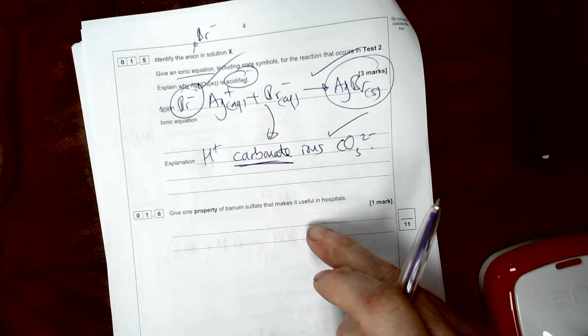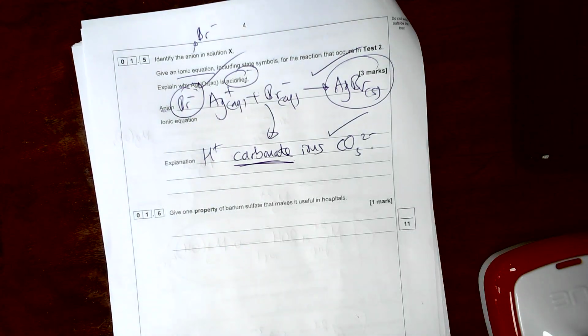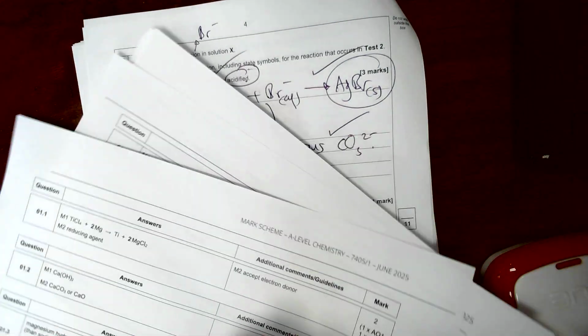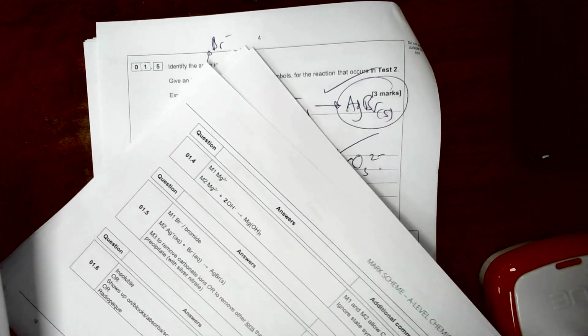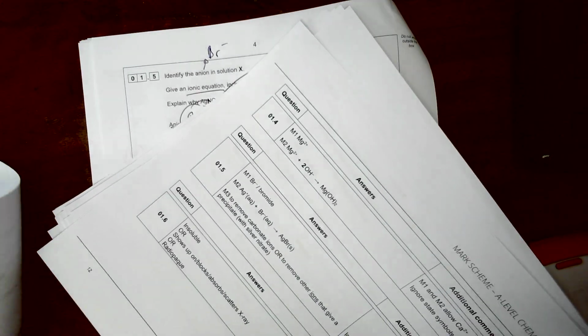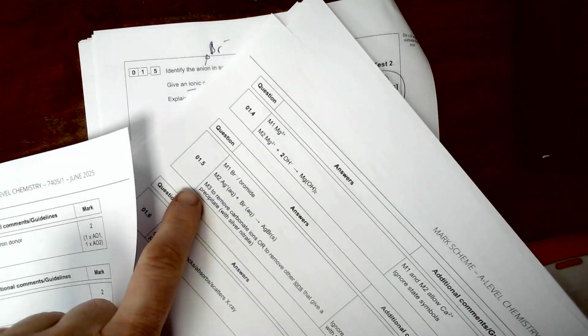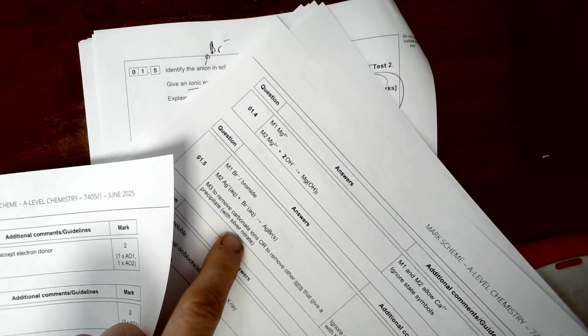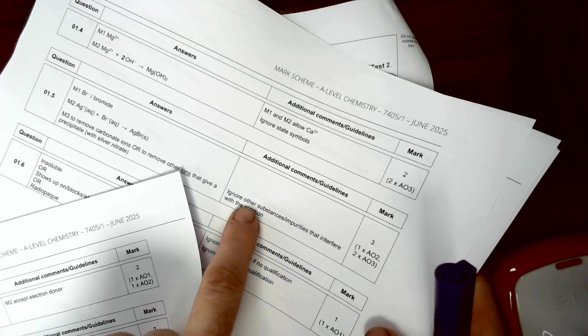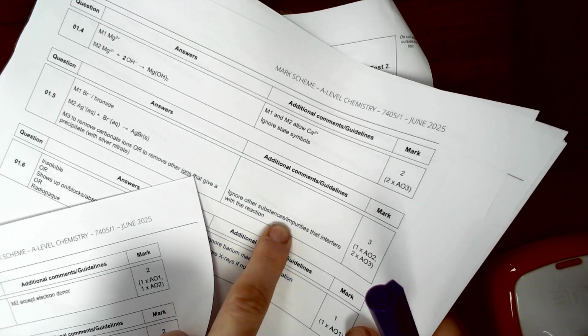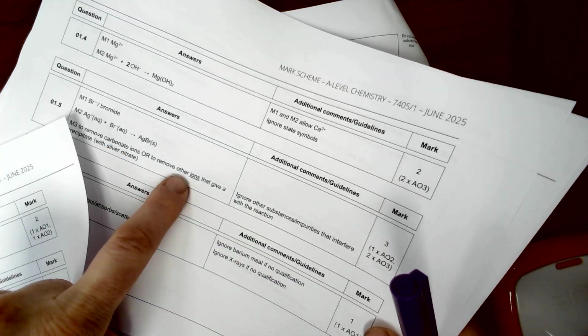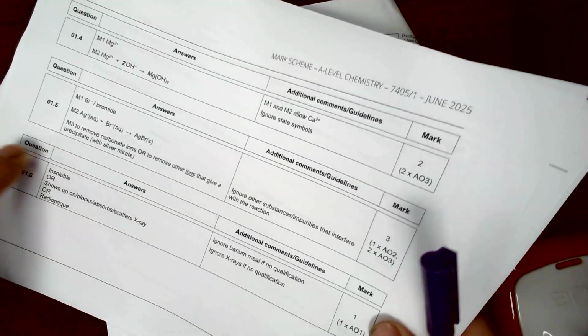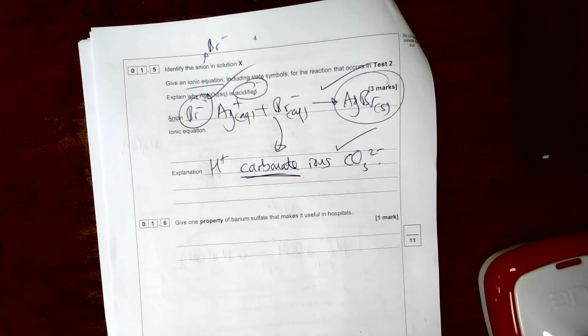Or, I can't remember what else you could write. I could have a look on here, 1 sec. I've got the mark scheme, just going to find it. To remove carbonate ions or to remove other ions that give a precipitate with silver nitrate. You couldn't just say other substances or other impurities. It had to be carbonate ions or other ions that give a precipitate. So not substances, they underline the ions.